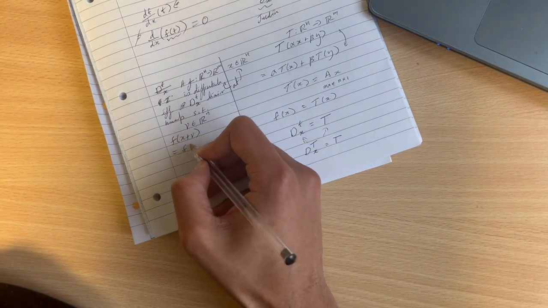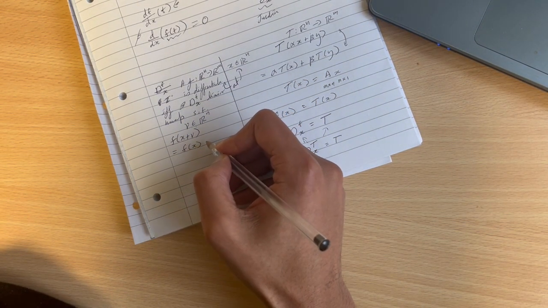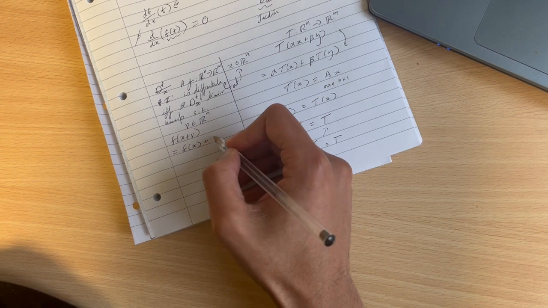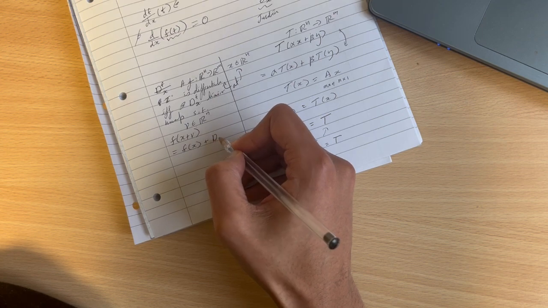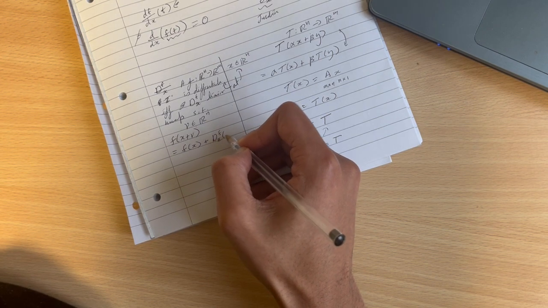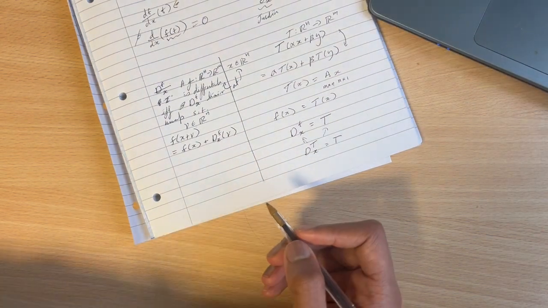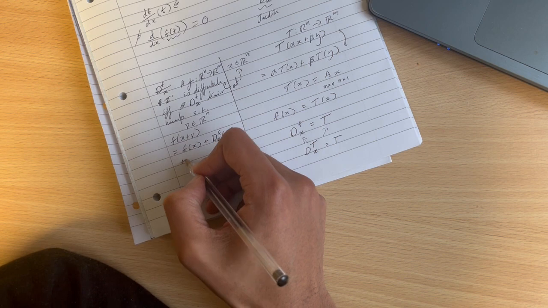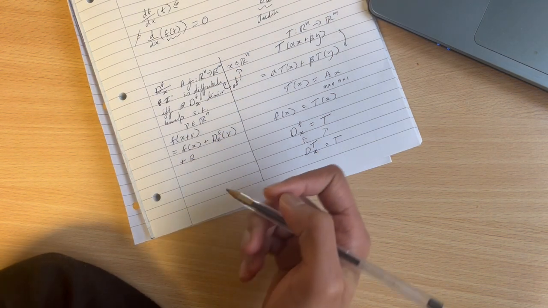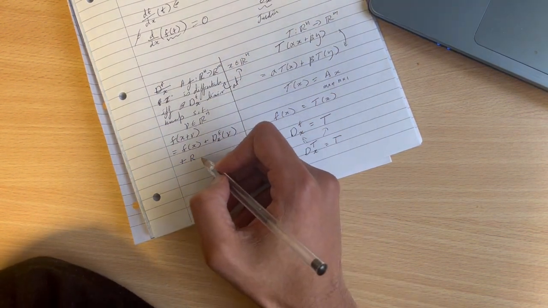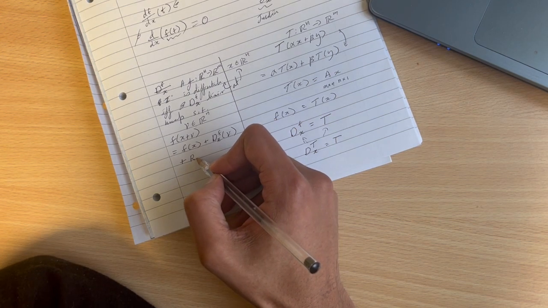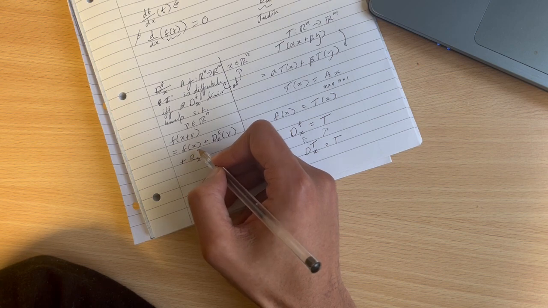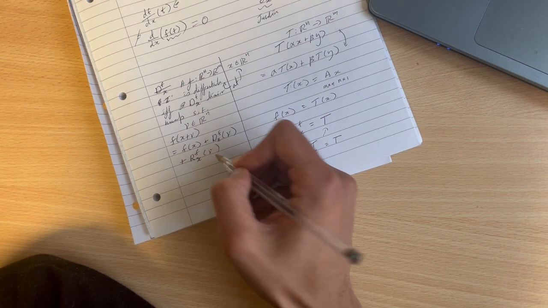This is equal to f of x plus df of x evaluated at v, so the linear map evaluated at v, plus some function r of x and v.